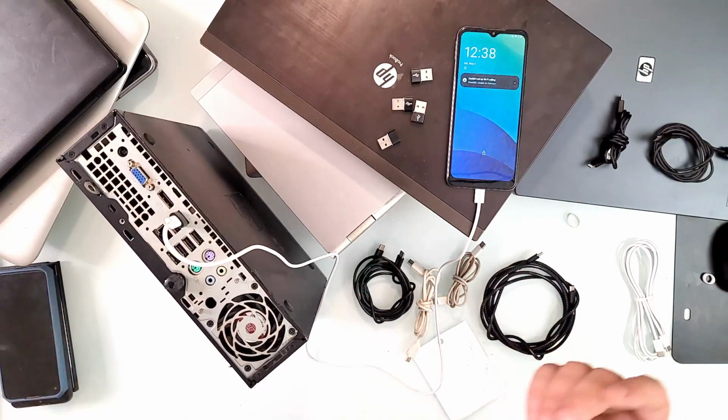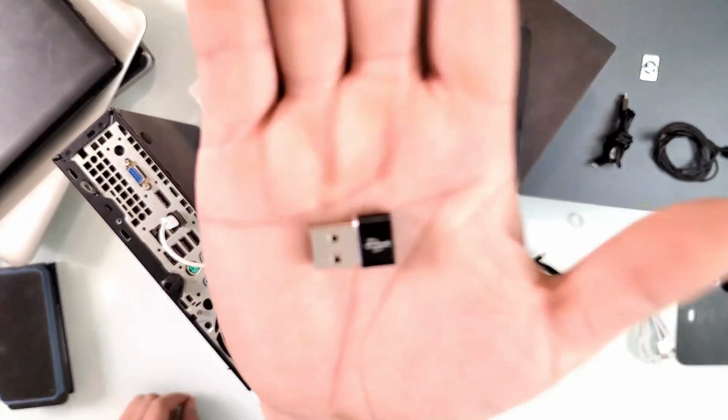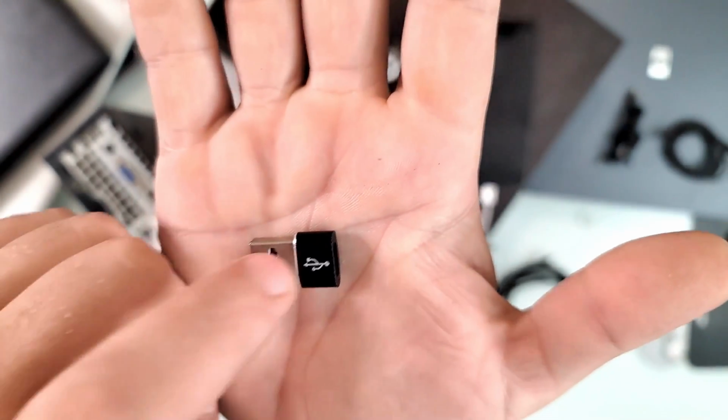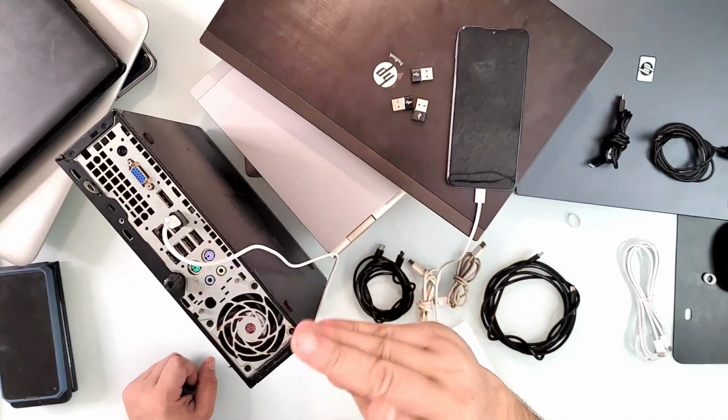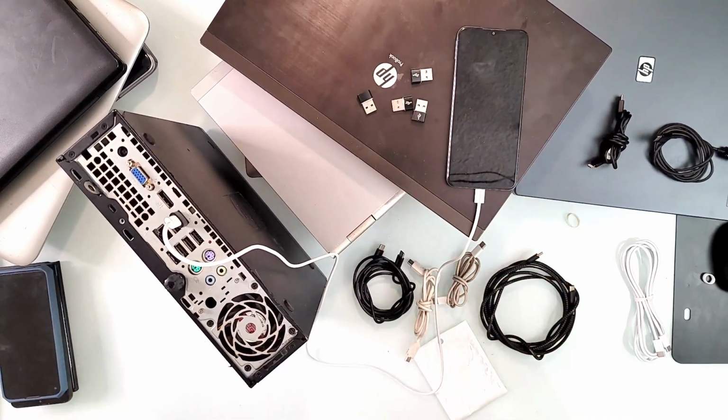Isn't that beautiful? Seriously. A tiny piece of tech like this. These are, by the way, built of aluminum. It's fully metal, really high quality, especially for the price.